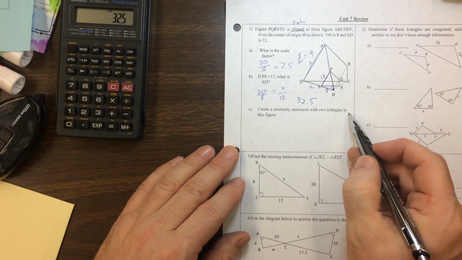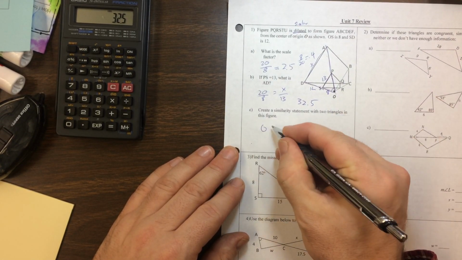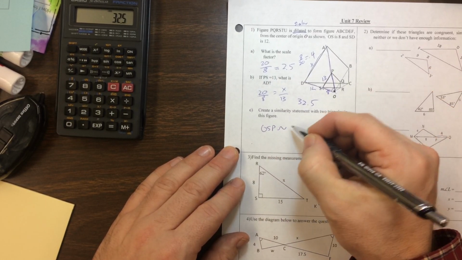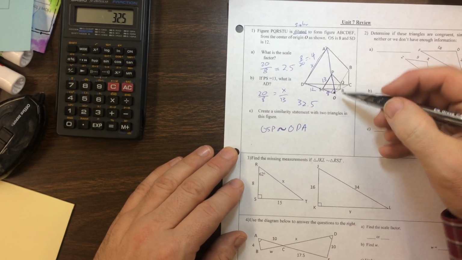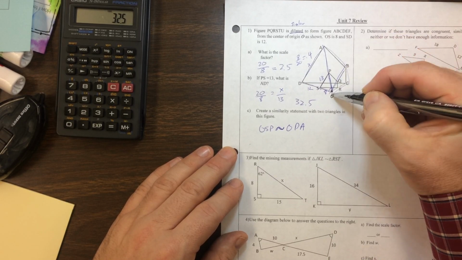So create a similarity statement with two triangles in this figure. Well, I showed you two, so we could say that OSP is similar to ODA. But there are other triangles. There's this triangle here, and there's this triangle here.